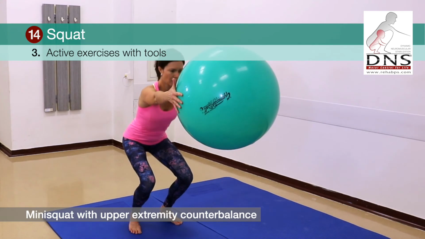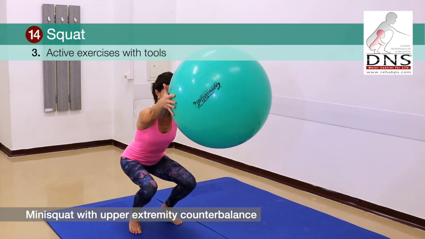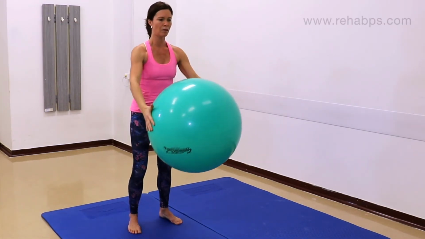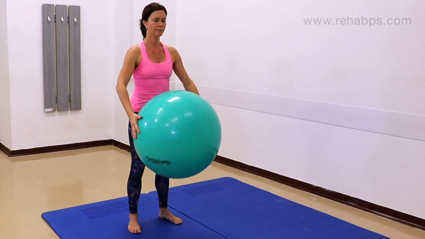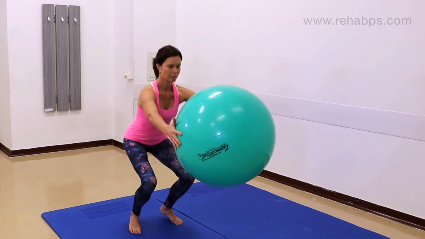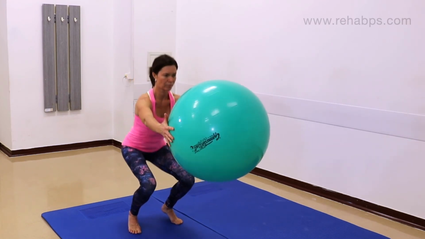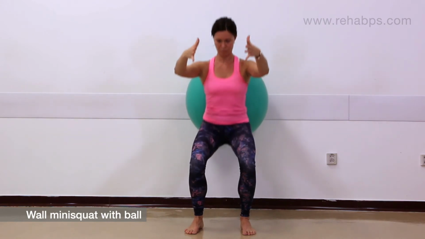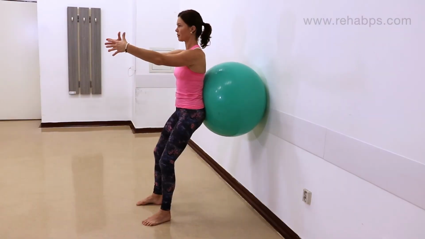Another option is to use a large ball held by the upper extremities as a counterbalance while in a squat. An easier option is to use only the weight of the extremities to counterbalance. During a wall mini squat, with the ball behind the back, the patient needs to maintain a stable trunk and not copy the contour of the ball.